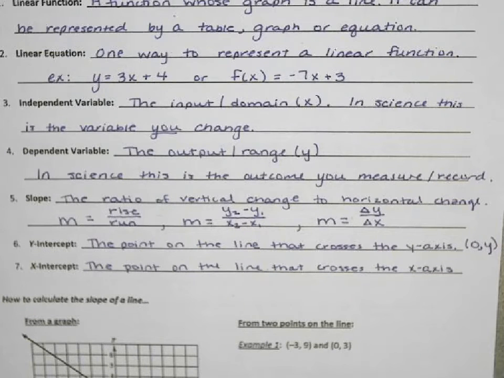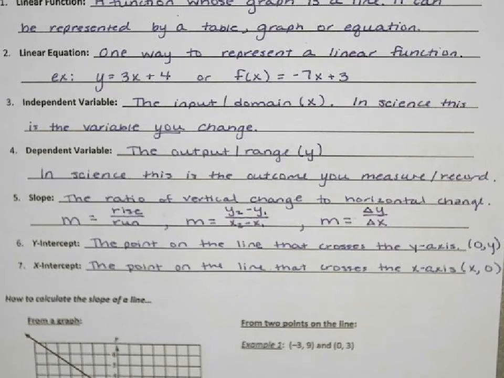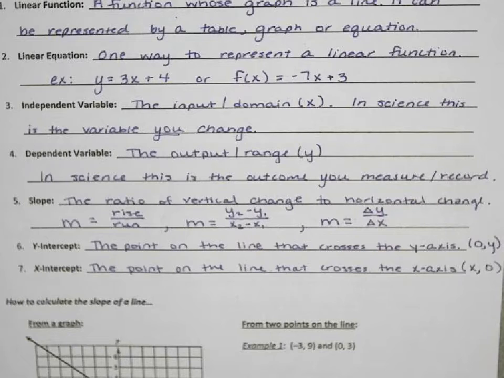Anyone want to take a guess at what this coordinate point will look like? Yeah, x comma 0. In this one, we will move to the left or to the right, but we can't move up or down at all because then we would be off of the x-axis. We want to just be on the x-axis, so we need to move to an x, stay there, and not go up or down at all.